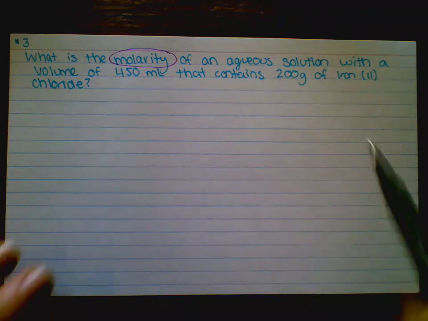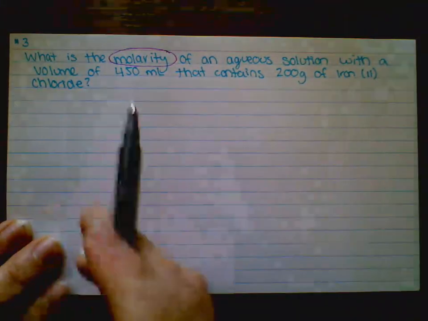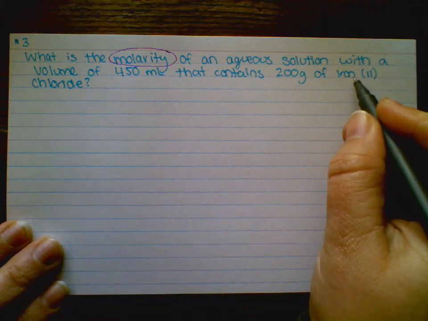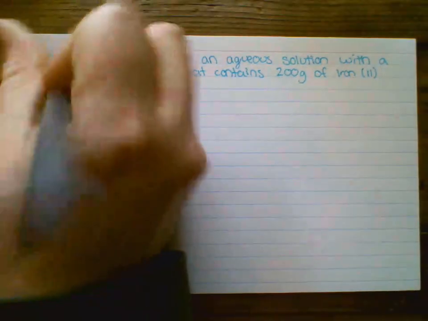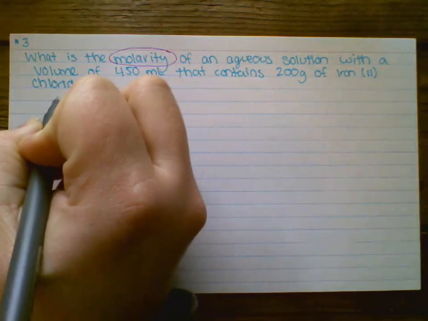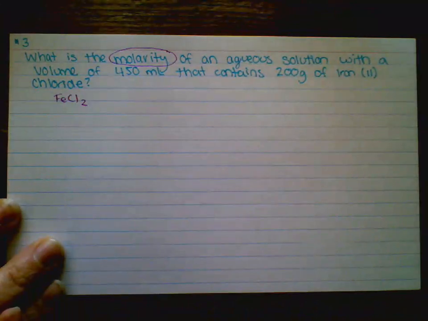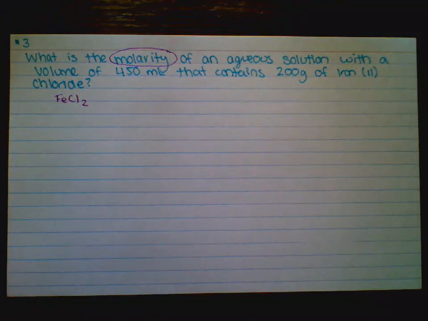So we know we're using iron 2 chloride, so we get a little naming practice here. Remember, this 2 tells us the oxidation number on iron, so iron 2 chloride is going to be written as FeCl2. So again, something to keep in mind as we do this problem, we're going to need a molar mass, so we need to make sure we have the correct formula.